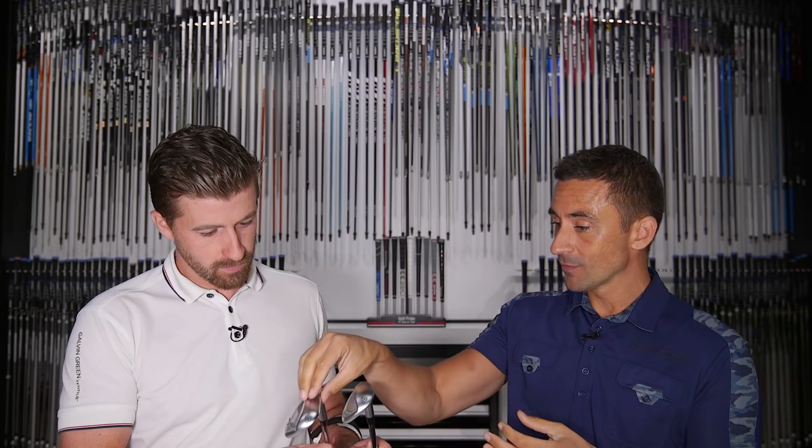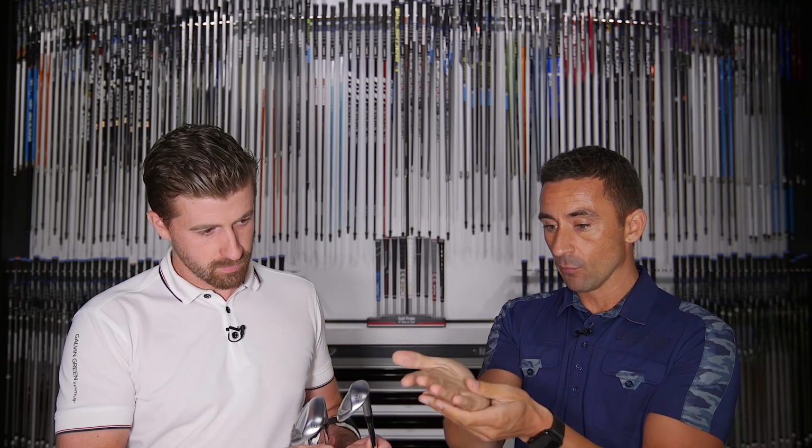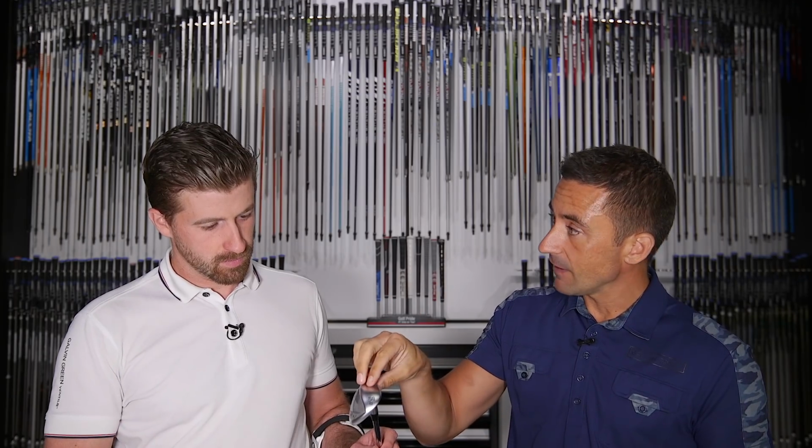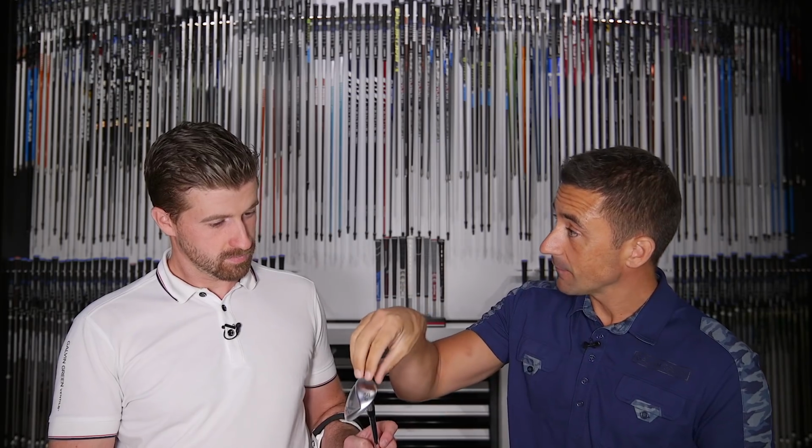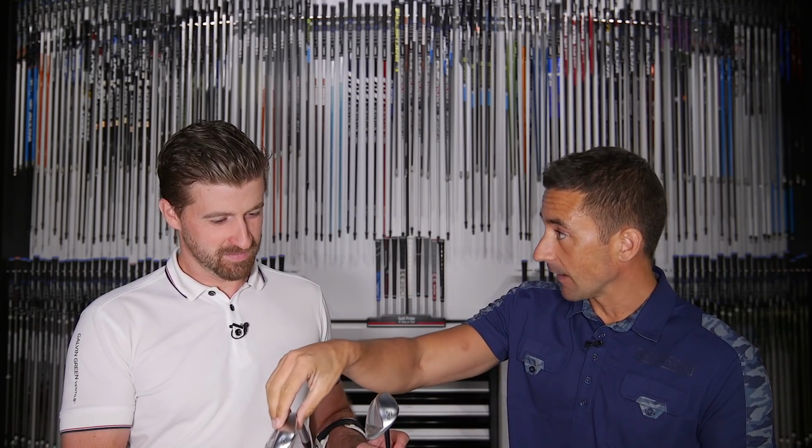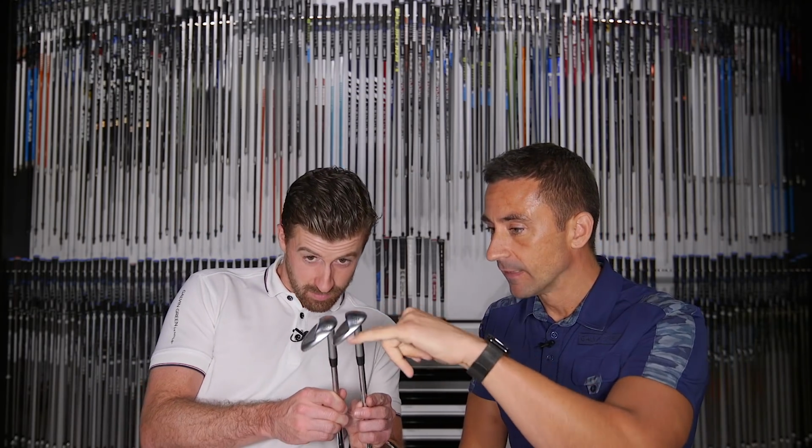The low bounce is 60.06 that we've moved to 59.05, so 5 degrees of bounce: 1 degree stronger, 1 degree less bounce. We've taken a 58.14 and added 1 degree of loft, which adds 1 degree of bounce, so we've ended up with 59.15. That's 10 full degrees of bounce difference in these wedges, and some different shaping towards the back end. This one's a little bit wider, and that one has a little bit more relief.